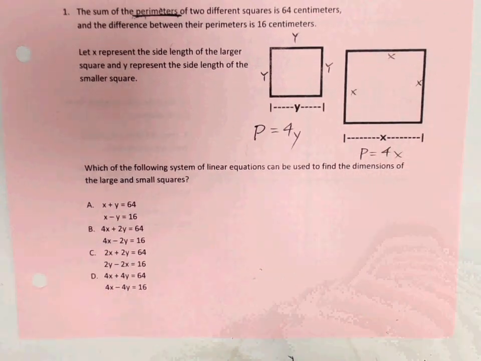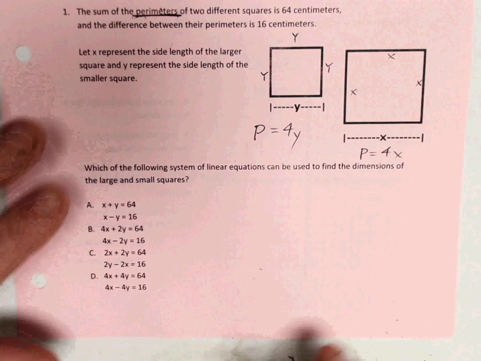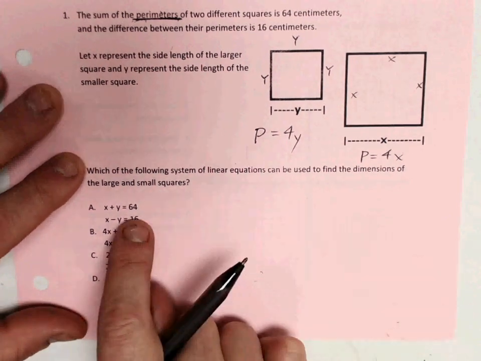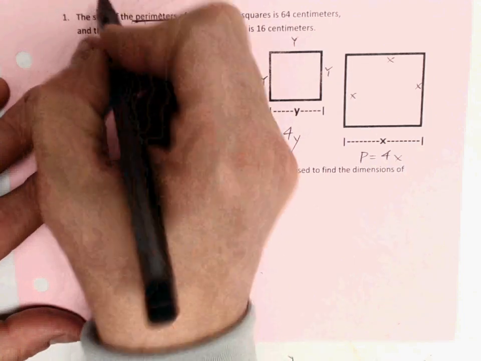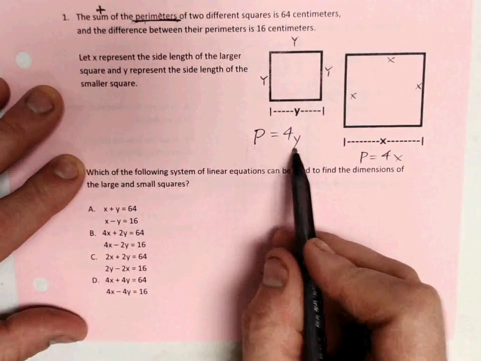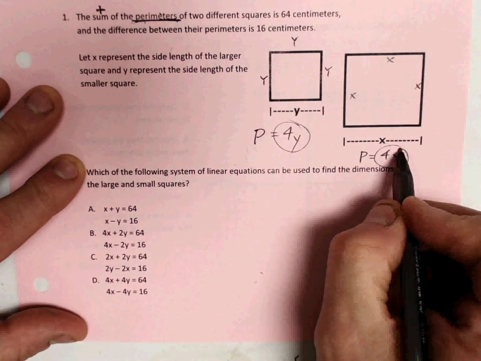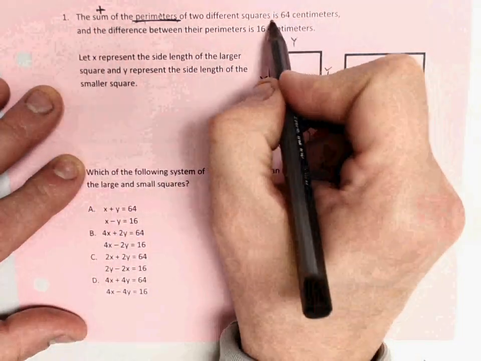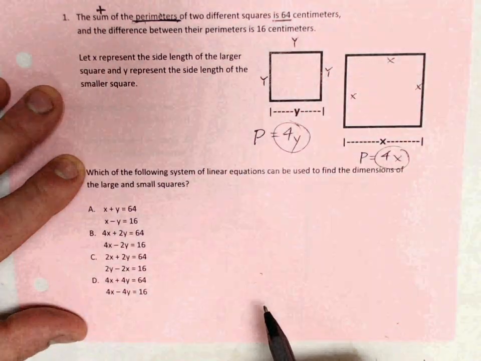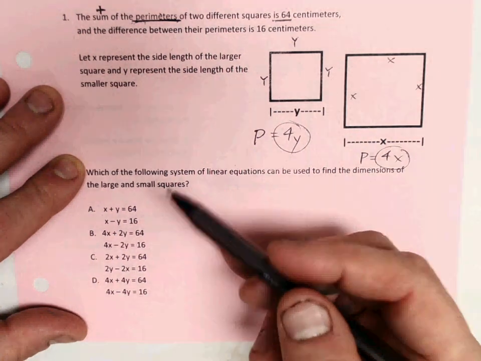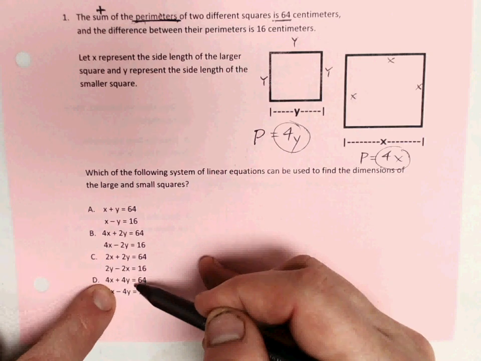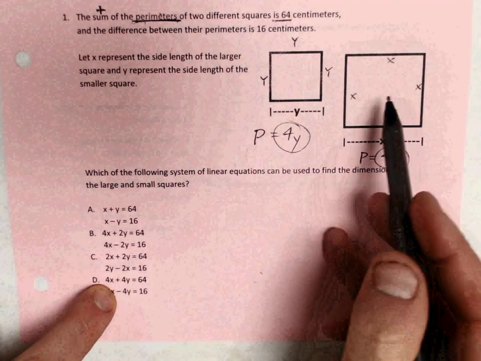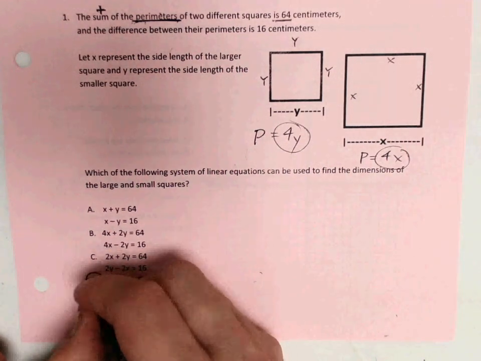So now let's go back and piece together the system. First sentence, sum. Sum means to add. So I need to add the two perimeters, which I've just found here, and set it equal to 64. As I look at my answer choices, there's really only one that has 4x plus 4y equals 64. The answer is D.